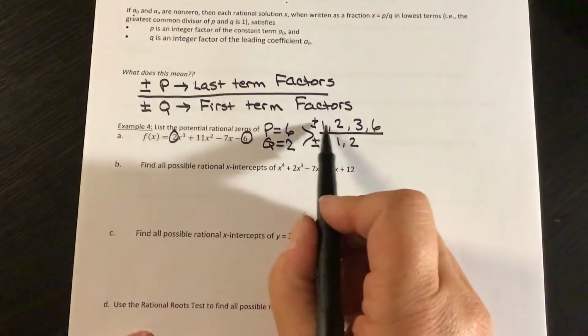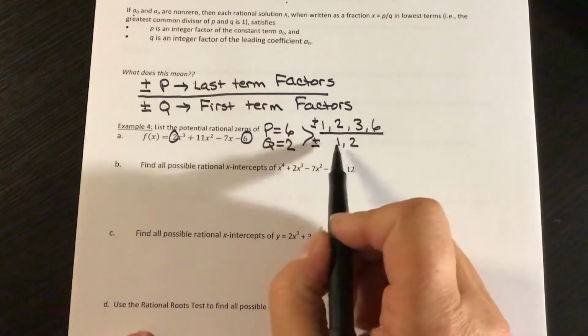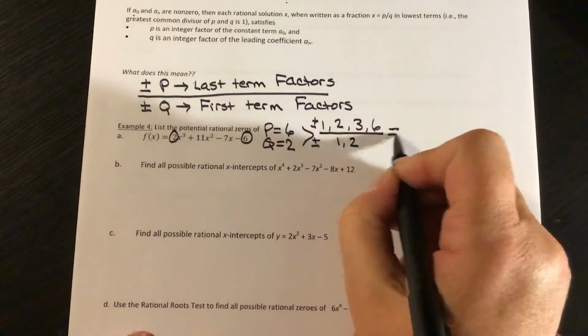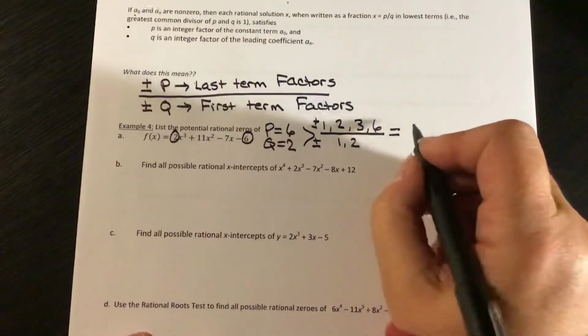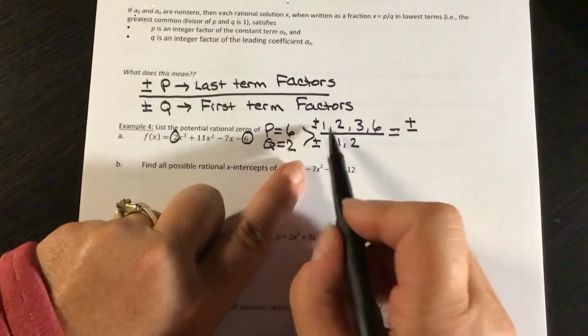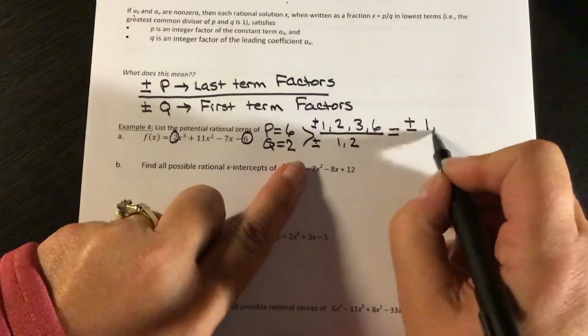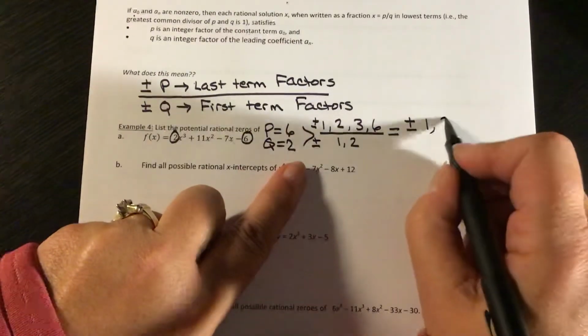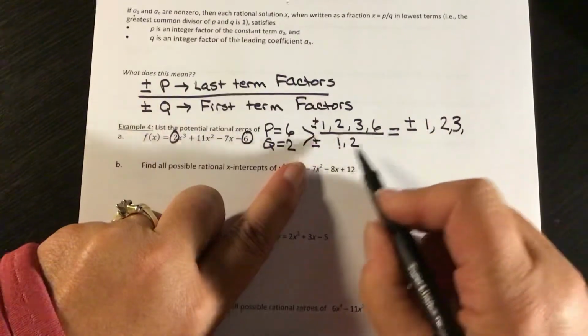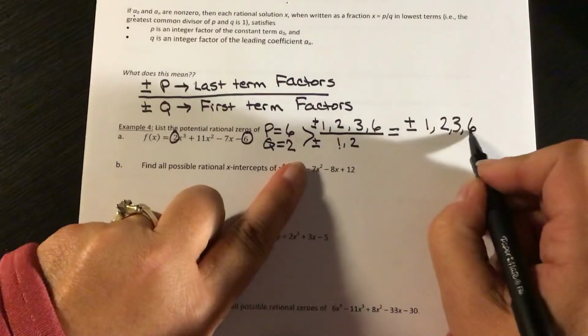I'm going to take each of these numbers on top and divide them by the numbers on bottom. So this gives me a list of possible factors, positive or negative. 1 divided by 1 is 1, 2 divided by 1 is 2, 3 divided by 1 is 3, 6 divided by 1 is 6.